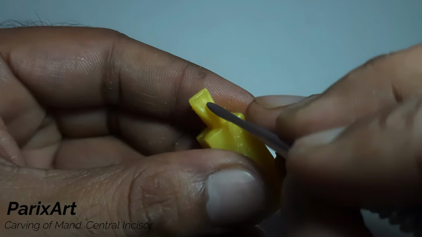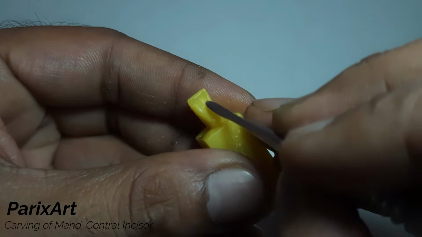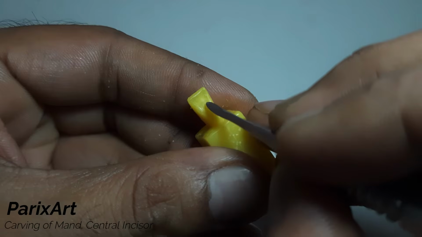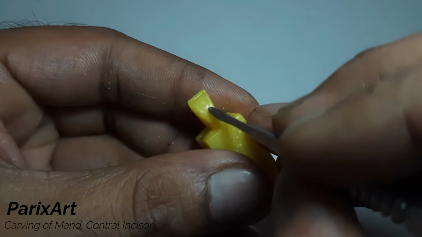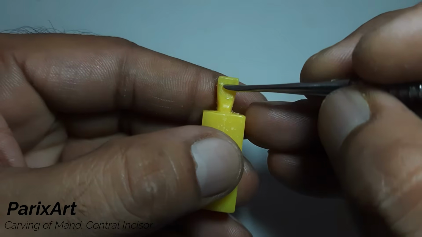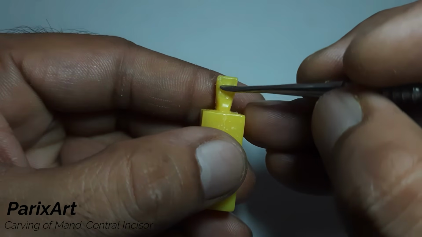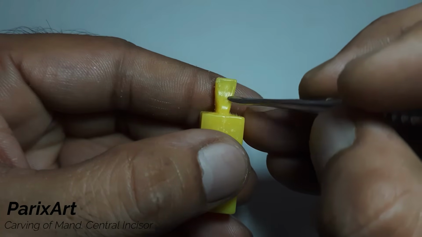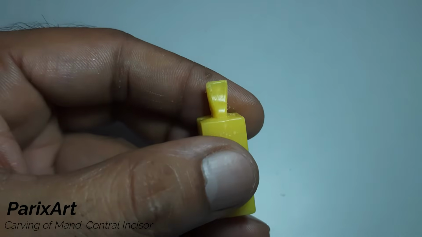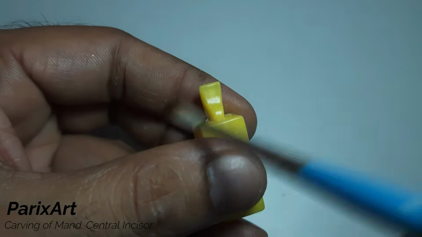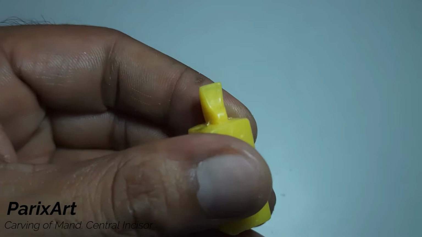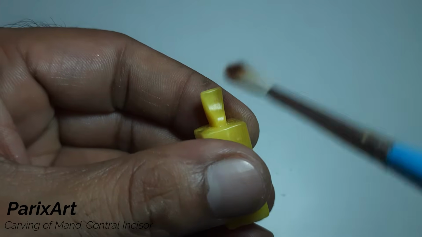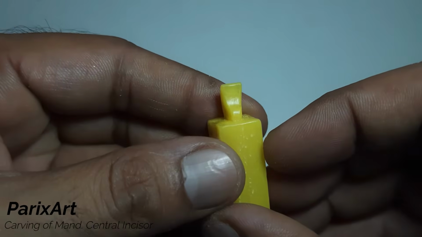Just merge it a little bit. So now we can see very slightly elevated marginal ridges.